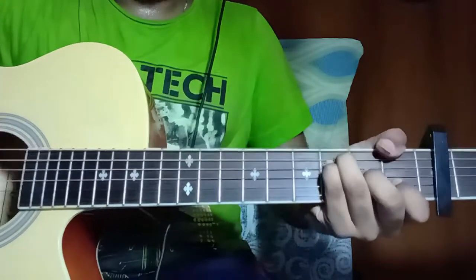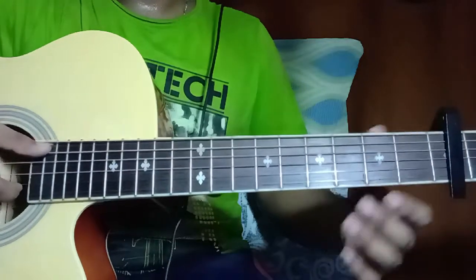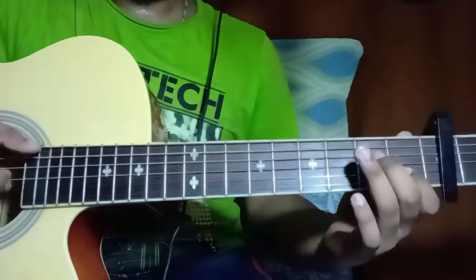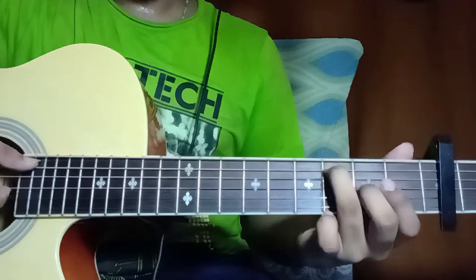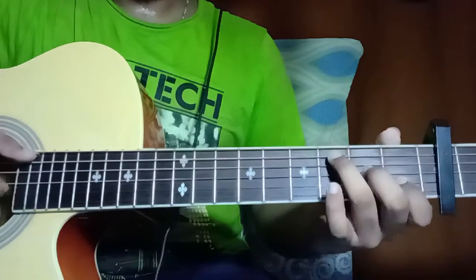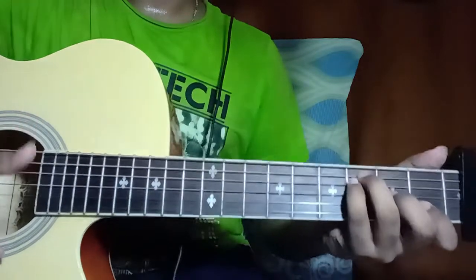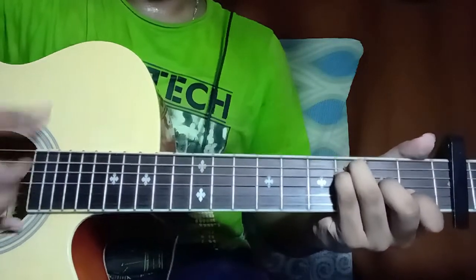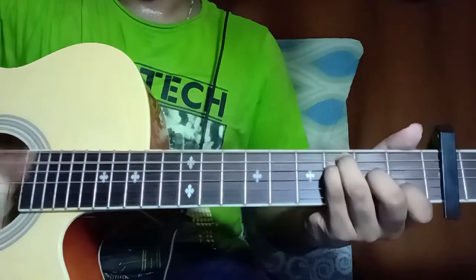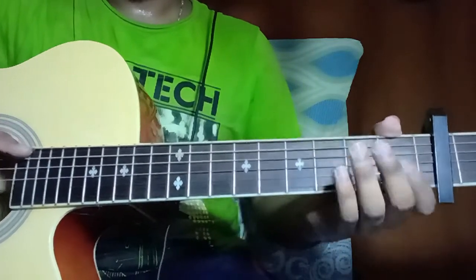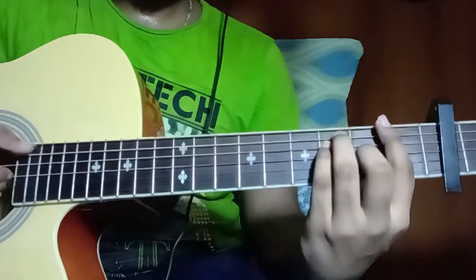Then hammer on from open to 1 on the second string. Then you pick second fret of the third string and the third fret of the fifth string together. So then you hold the F major chord, and then you do the same strumming again. So okay, so till now what you get?